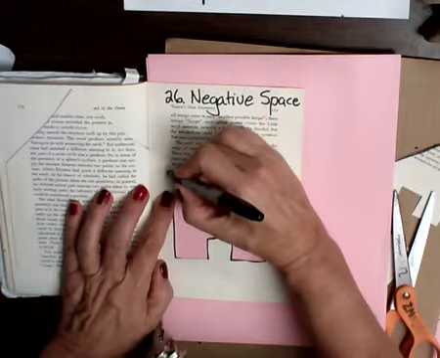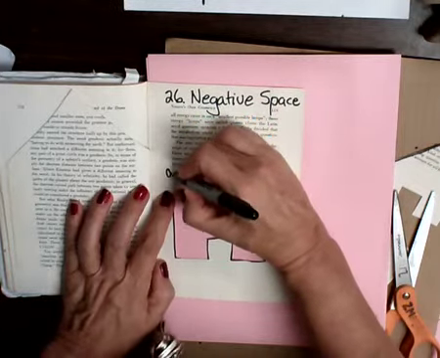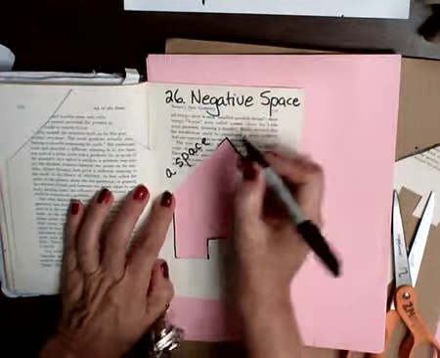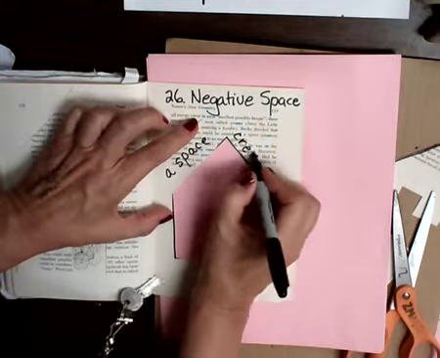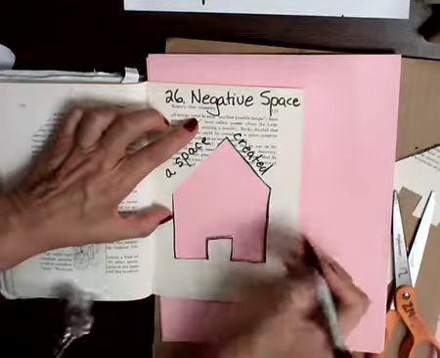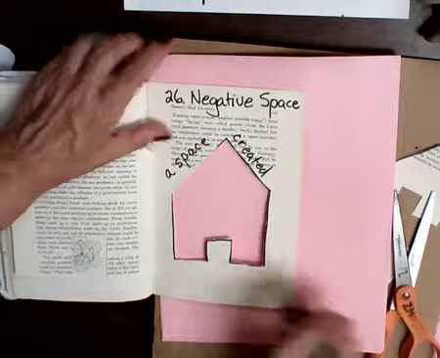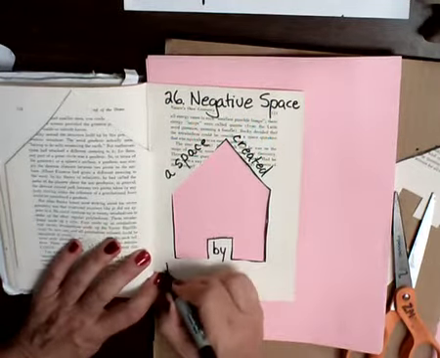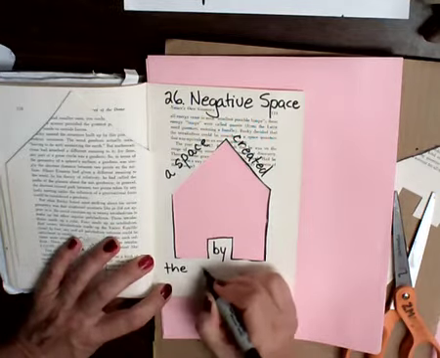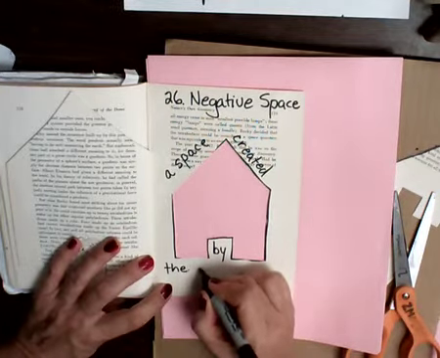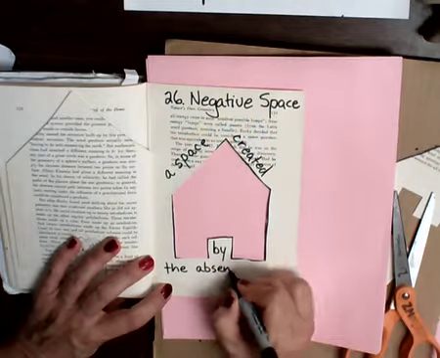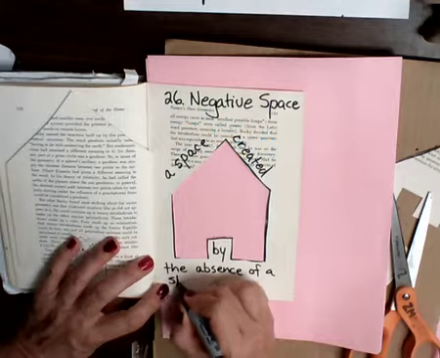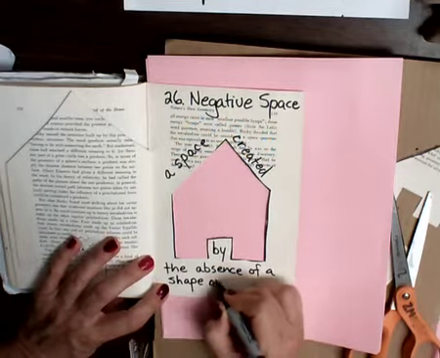The definition I want you to use is a space created by the, I'm being a little creative with my layout here, absence of a shape or a form.